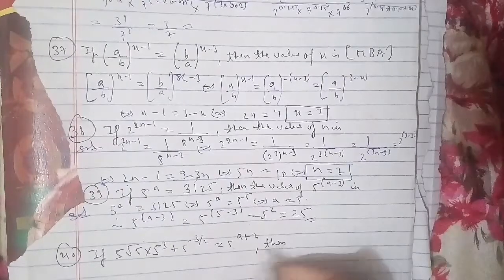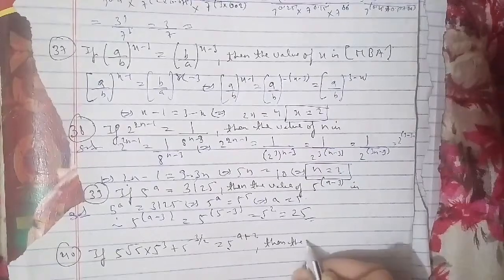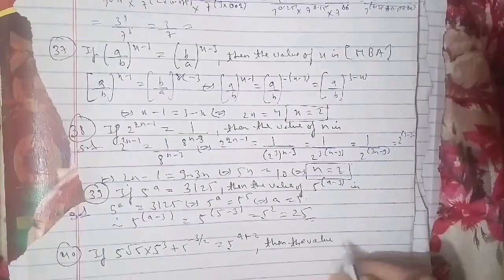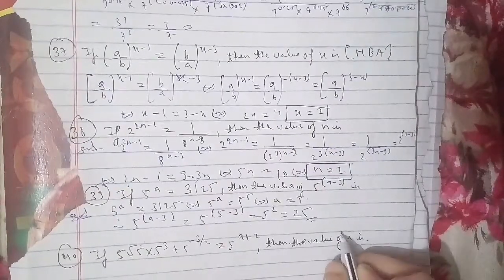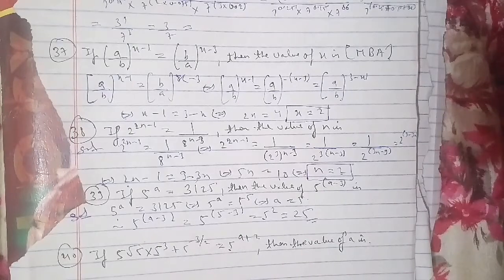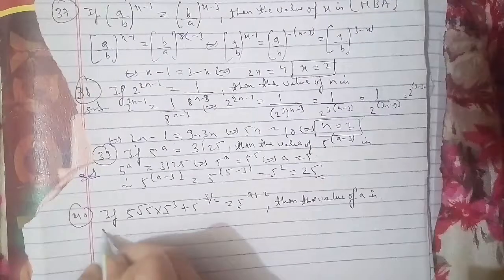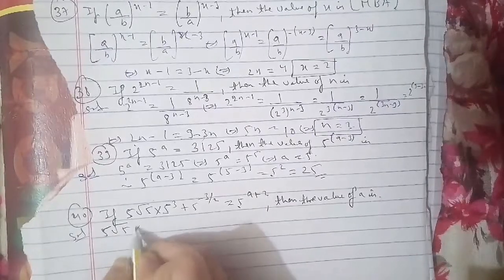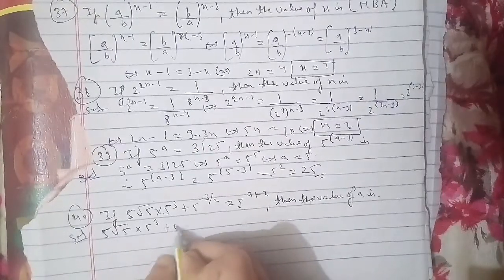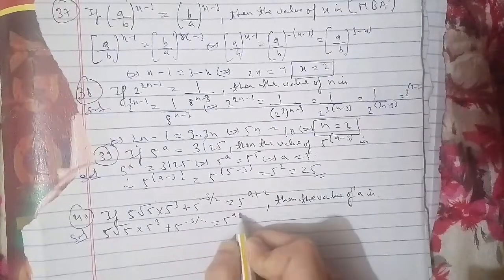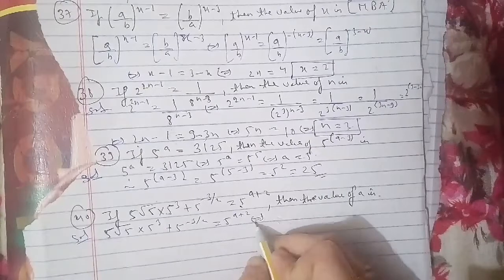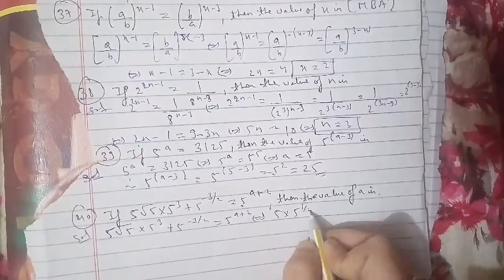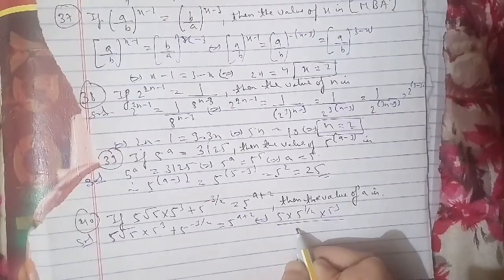5√5 × 5^3 upon 5^(-3/2) equals 5^(a+2). That is 5 × 5^(1/2) × 5^3 upon 5^(-3/2) equals 5^(a+2). So that is 5^(1 + 1/2 + 3/2 + 3) equals 5^(a+2), which is 5^6 = 5^(a+2).